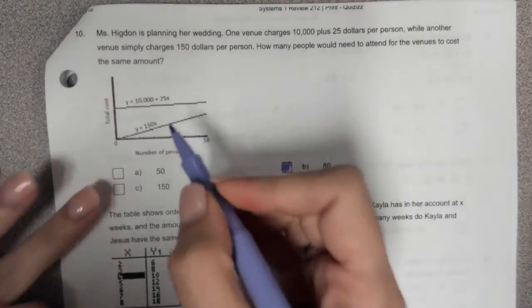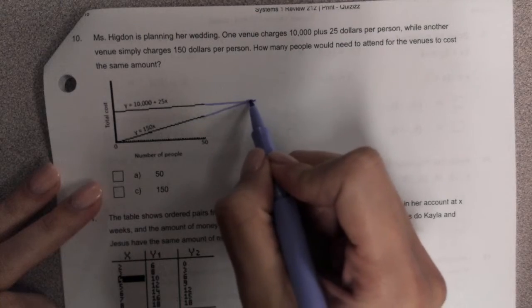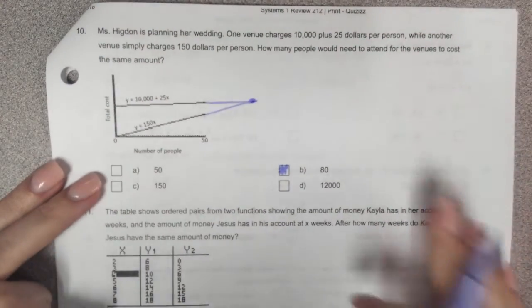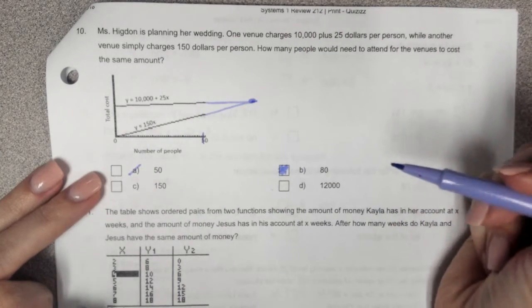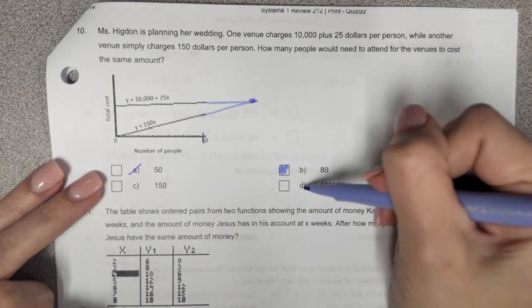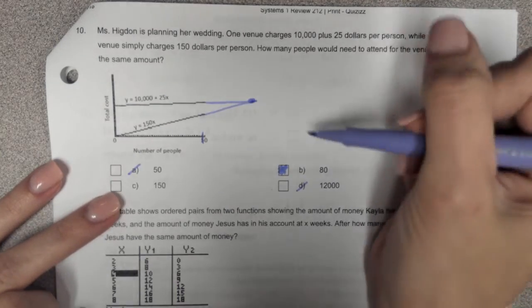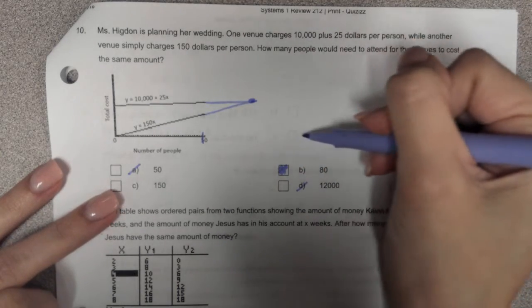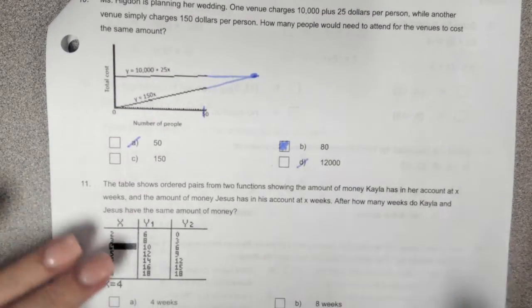And guys, you can guesstimate. You can see that these are going to be crossing somewhere further down here. Okay? It's definitely past 50. They're not crossing at 50. It's definitely not 12,000. That's way too far out in advance. All right? And 150 would have to be like 3 times as much as this. So B is the most reasonable answer based off that graph.